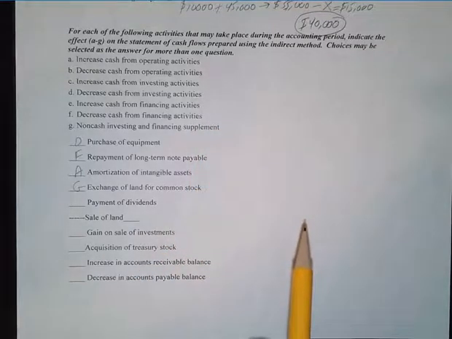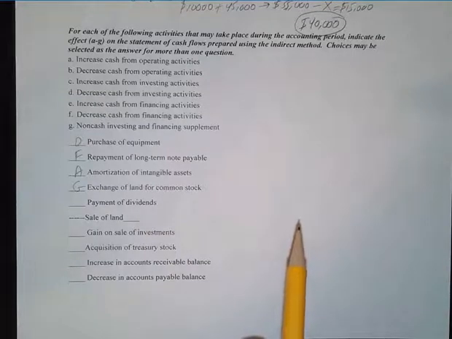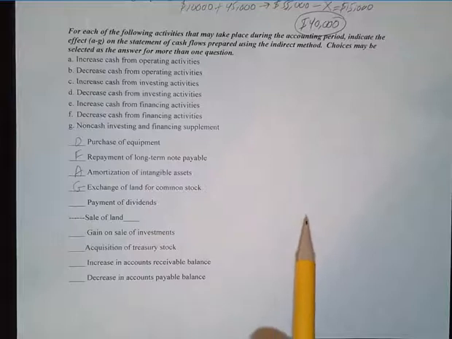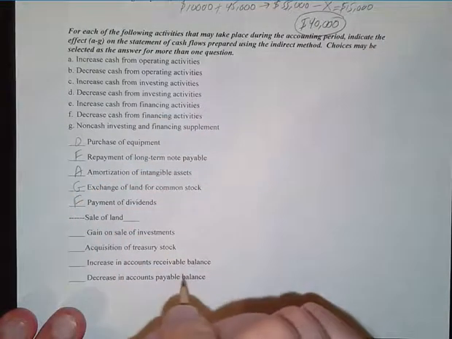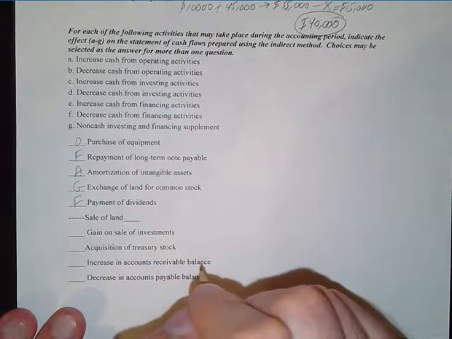Payment of dividends. Well, let's think about this now. Whenever we had an investment in the company, what was that? That was a financing activity. So now we are paying that back via dividends. So we have a decrease from financing activities, F. So we've already used that one twice.